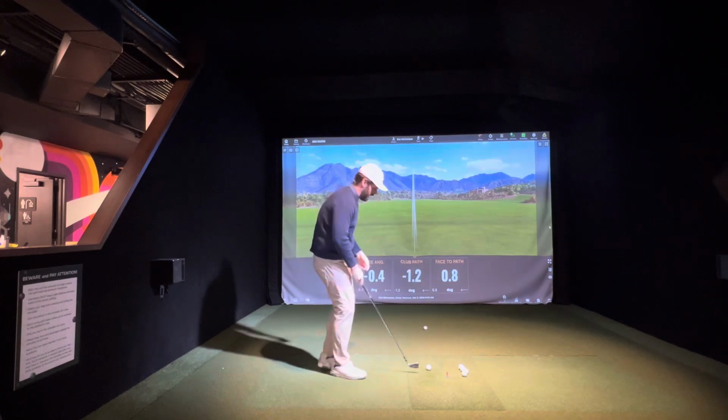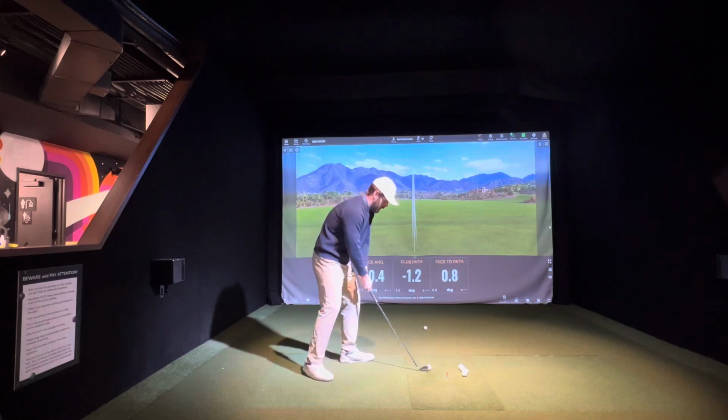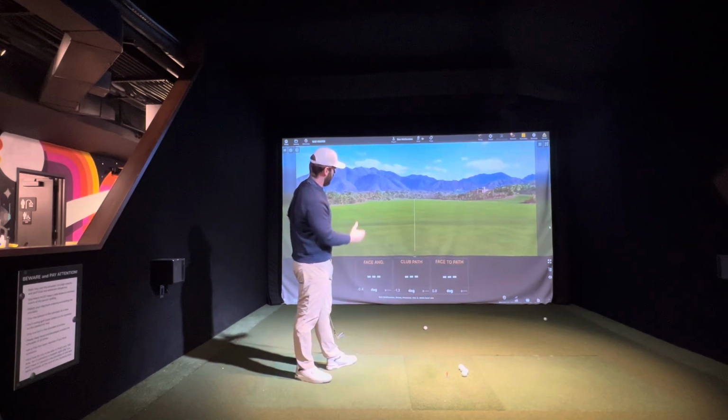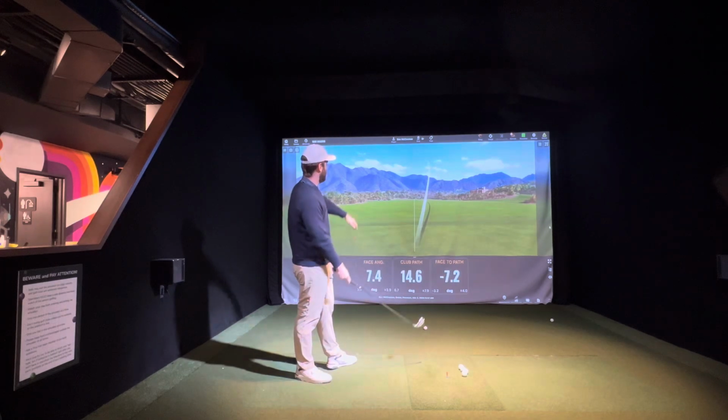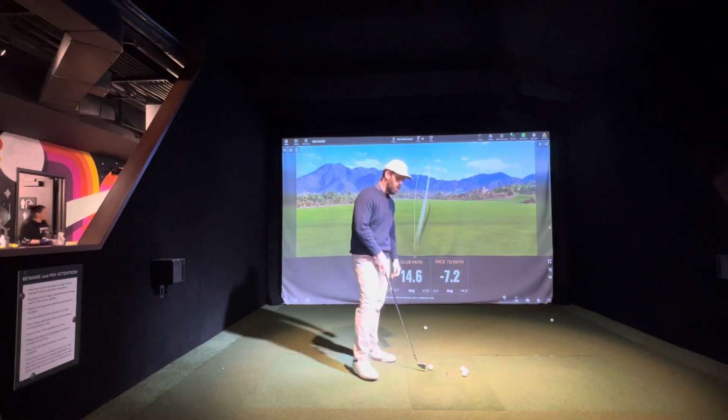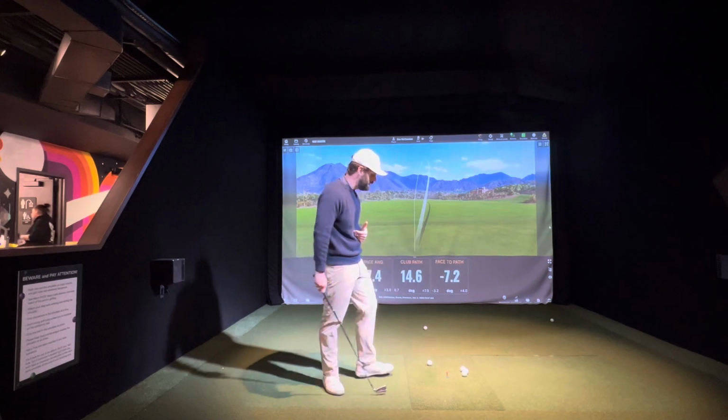So I want more hook bias. I'm going to stand out to right field. Hopefully you don't mess this up for you guys. That felt pretty good. So body's right. I release hard, and there's my hook. That worked out really well. So in this scenario, I'm going to do multiple of them, and then I'll go to the slice.